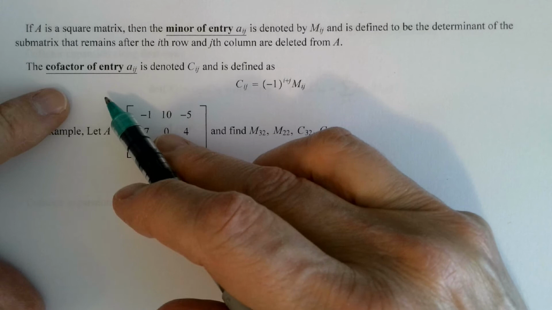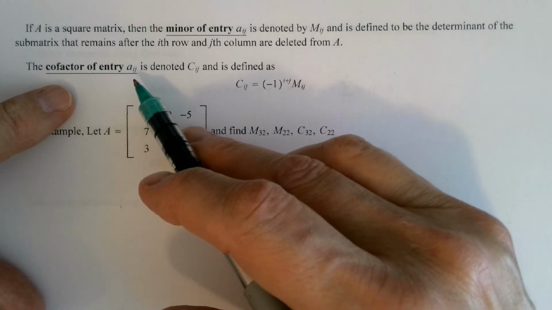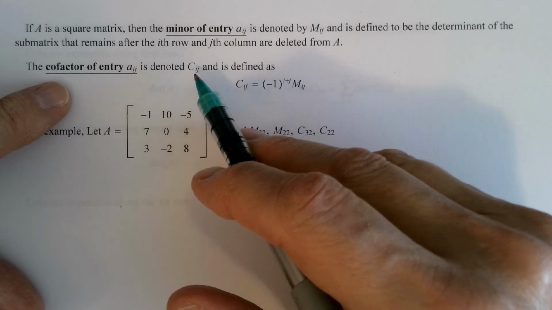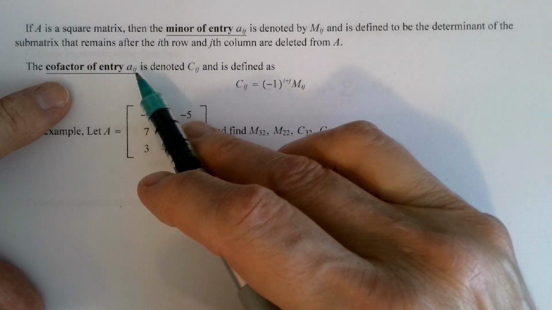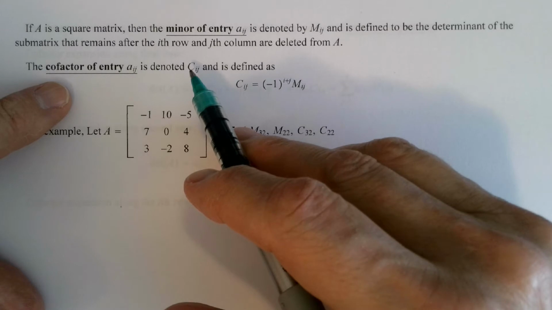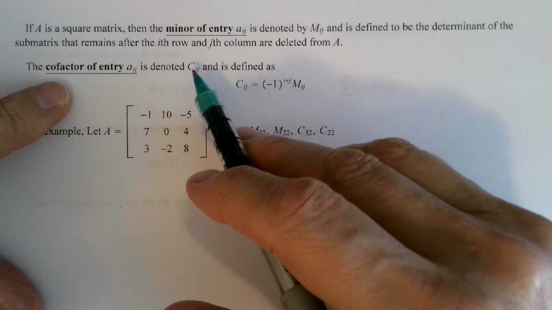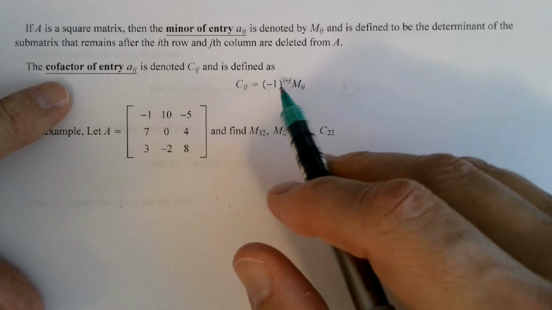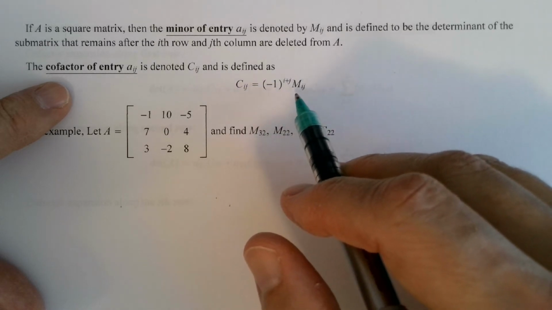Now we're ready to define the cofactor. The cofactor of any entry in a square matrix is denoted capital C. So for the ijth entry of matrix A, its cofactor is capital C ij, and it's defined this way: -1 to the i plus j power times this minor.